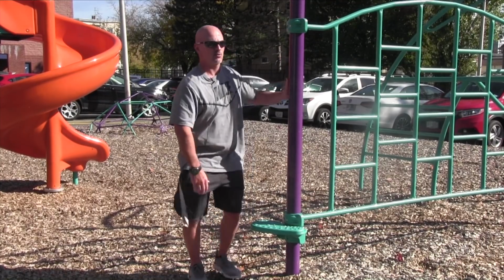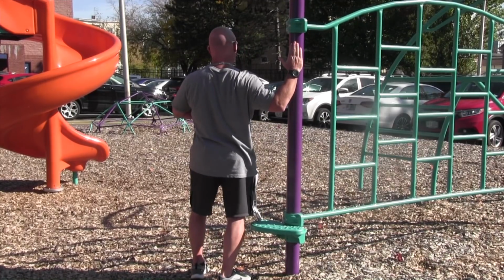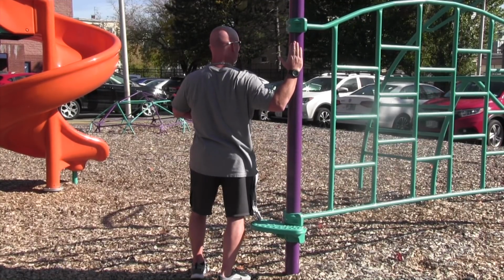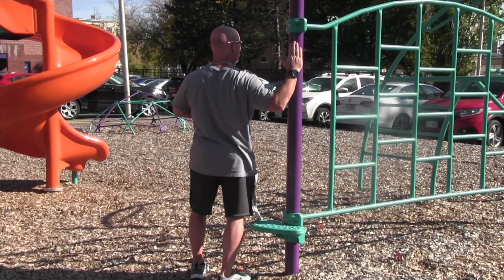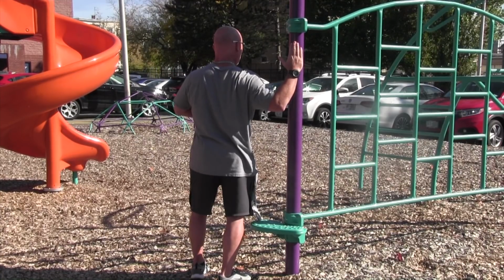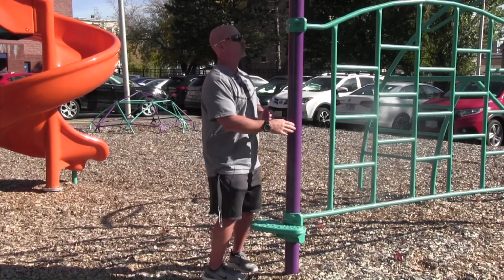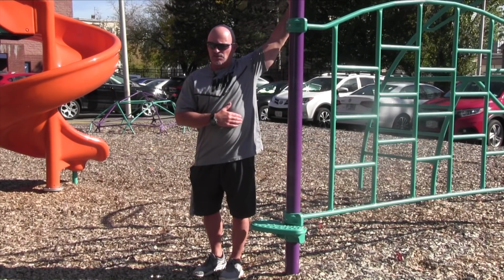Good. Release. Switch. Go to our right. Hold for 15. Lean in a little bit, not too far. Make sure you feel the stretch. Good. Back to our left. Let's go nice and high now. Okay. Lean in 15 seconds.